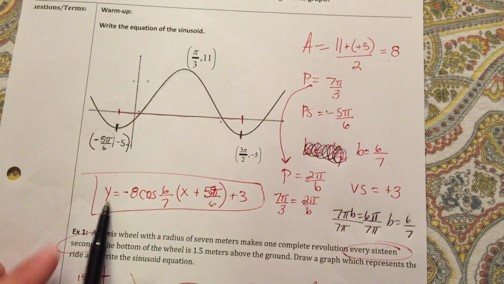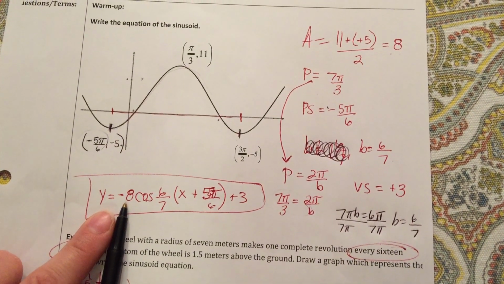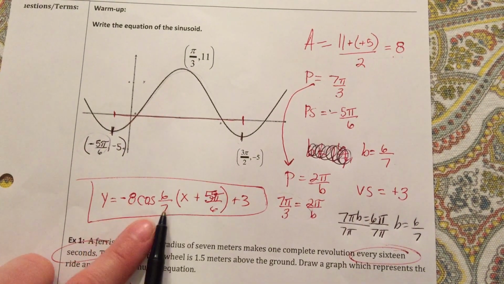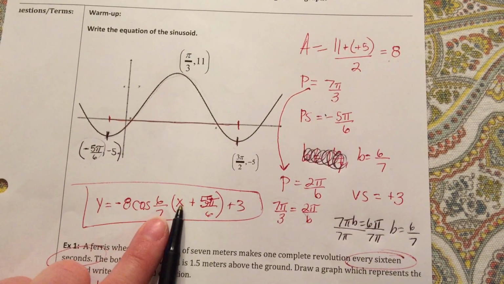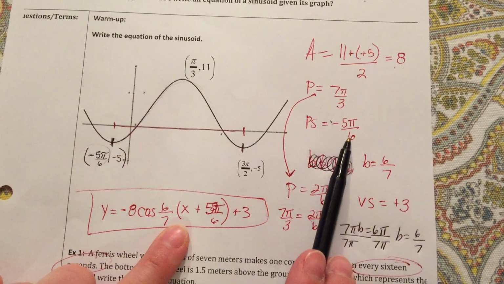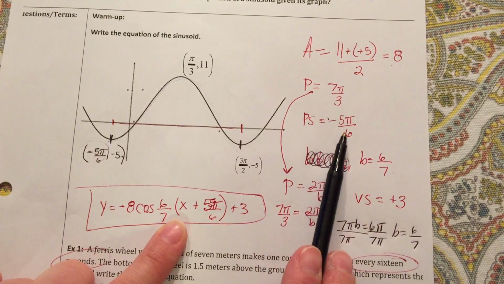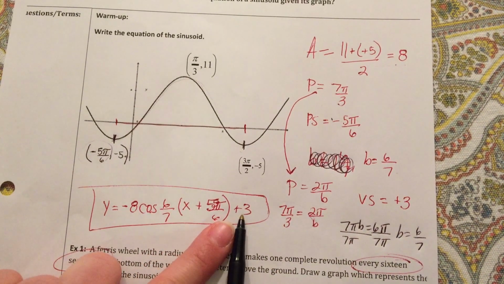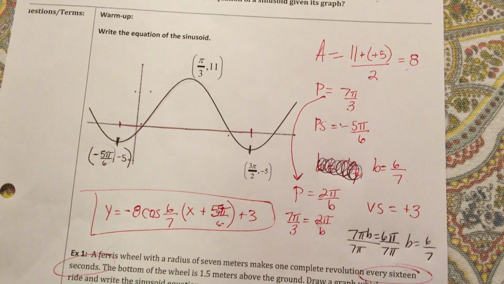So again, here's y equals your amplitude, which would be -8, the cosine, b, which is 6/7, x, remember it's plus because you always have to do the opposite of the phase shift here. So plus 5 pi over 6, plus your vertical shift, which is 3.